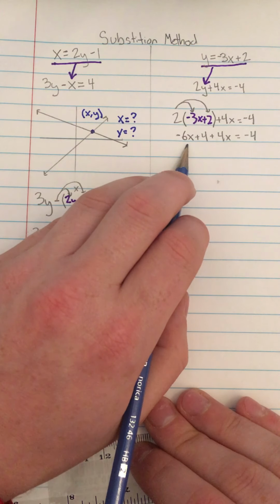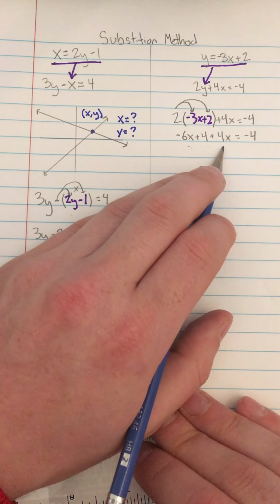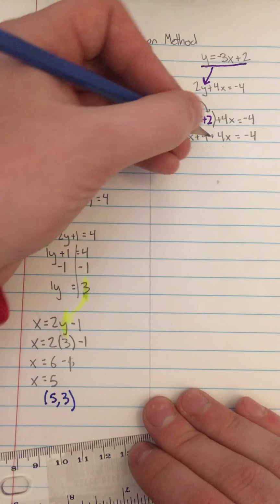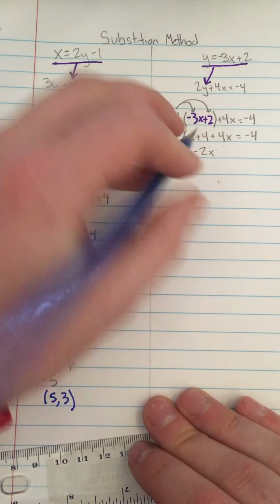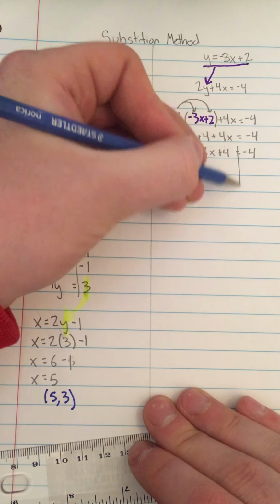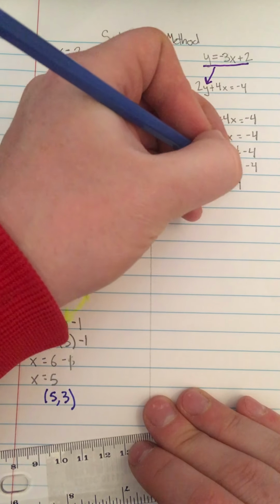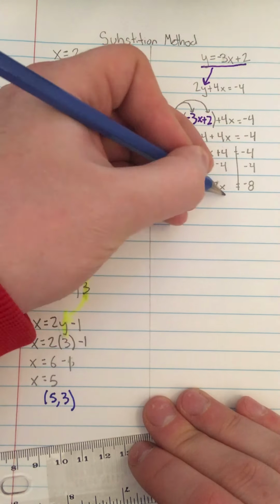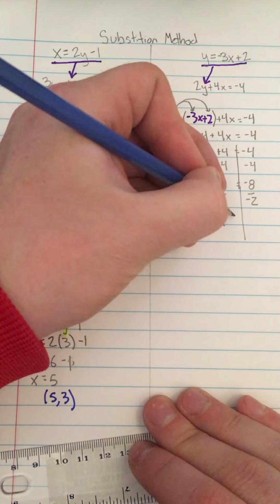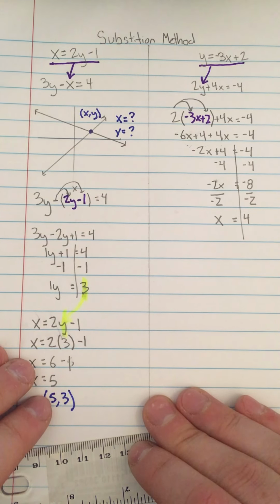So negative 6x and 4 are not like terms, as they don't both have x, but negative 6x and 4x are like terms, so I can add those together. Negative 6 plus 4 is negative 2, so it would be negative 2x. And I still have this plus 4 equals negative 4. Now I've got to solve for x, so I subtract 4 from both sides. Negative 2x equals negative 8. I'm going to divide by negative 2. And that means x is equal to 4. A negative divided by a negative is a positive.